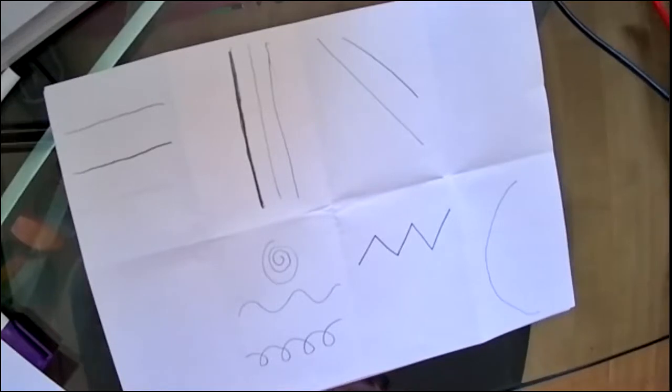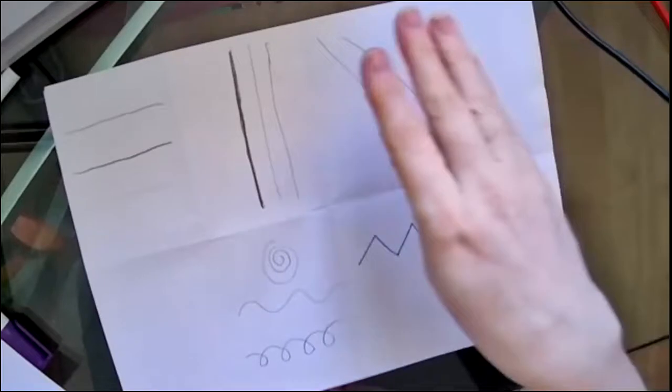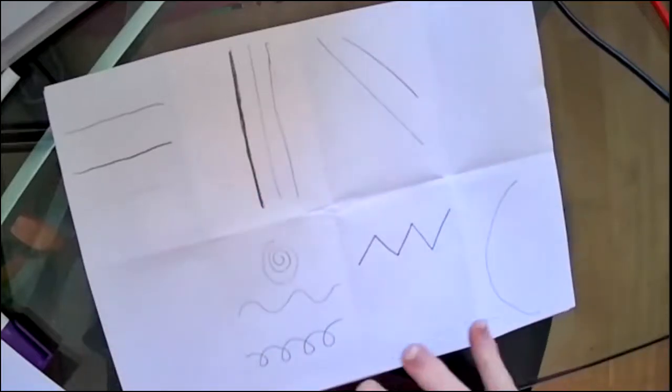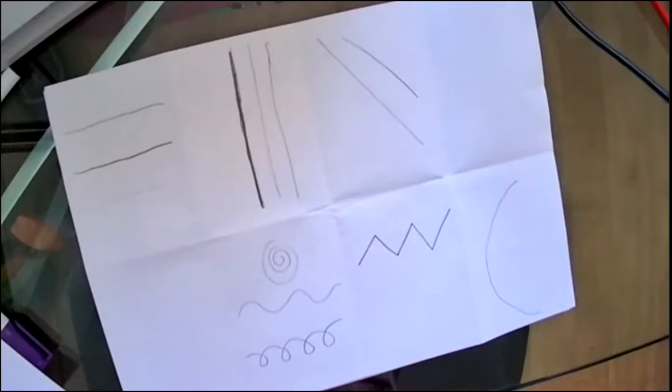So I'm going to show you now a list of all those different kinds of lines, and I just want you to experiment. I want a different kind of line in each box, and you can experiment with different amounts of pressure each time. Let's have a look at those lines.